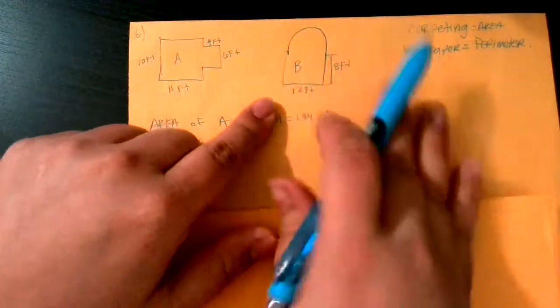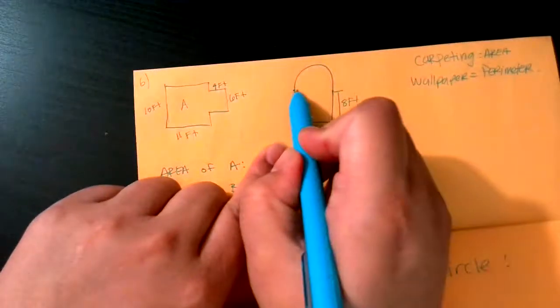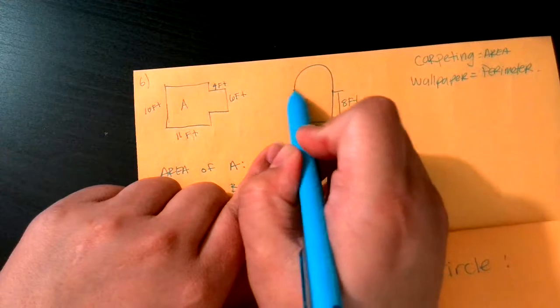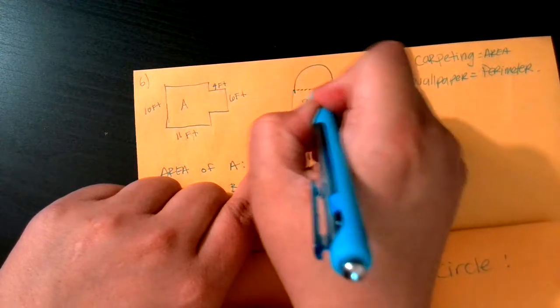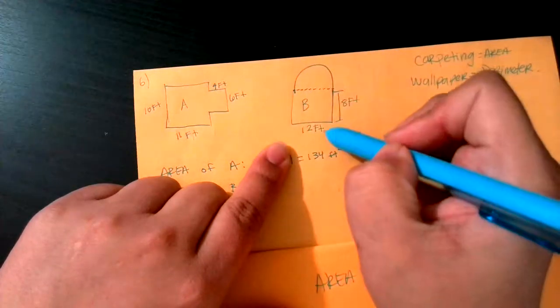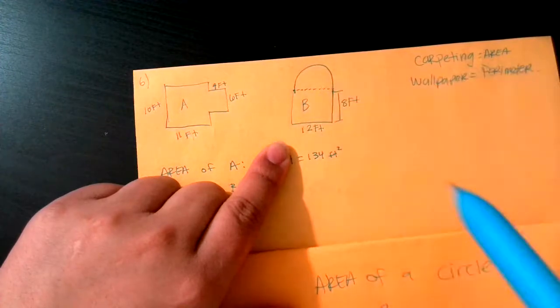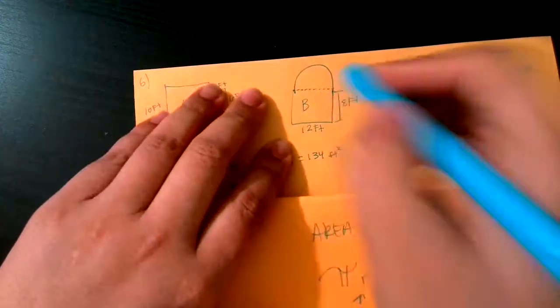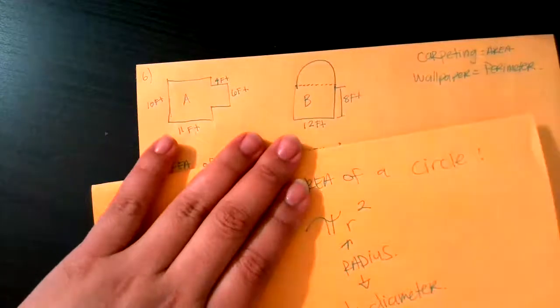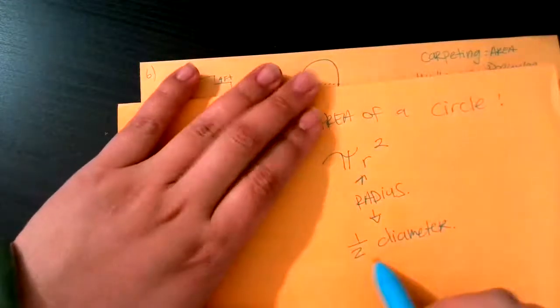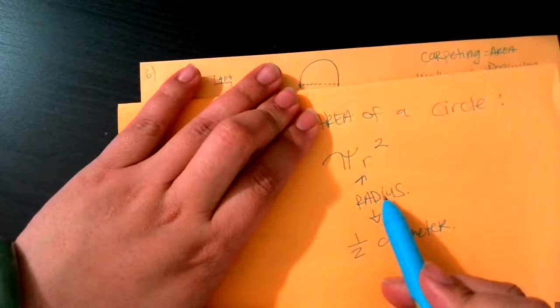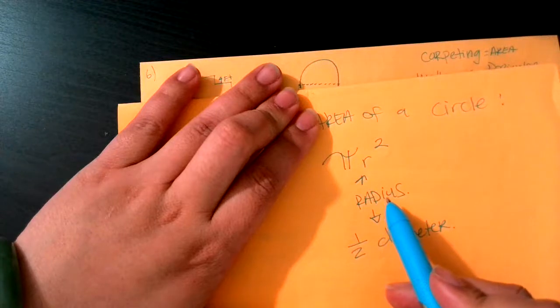So we know what the diameter of this semicircle is because it's the dimension that goes across here. And so 12 feet is down here, which means that this up here is also 12 feet. So the diameter is 12 feet. If the diameter is 12 feet, half of the diameter is the radius. So the radius is 6.